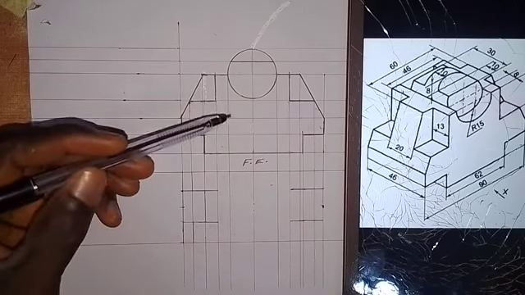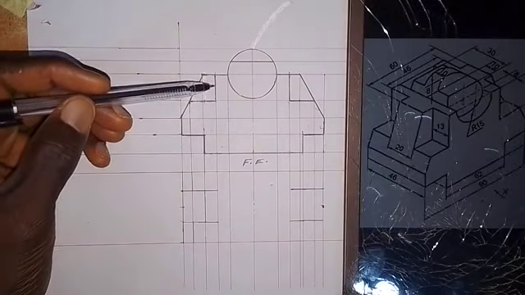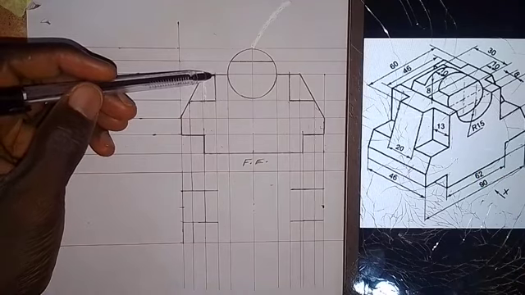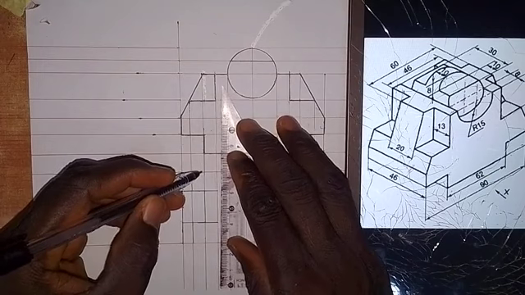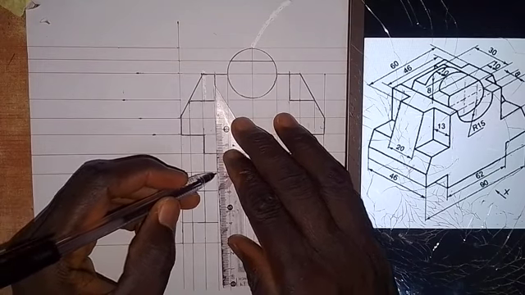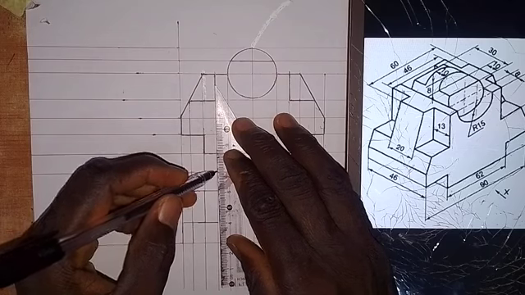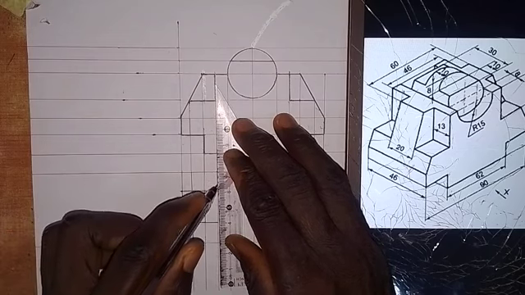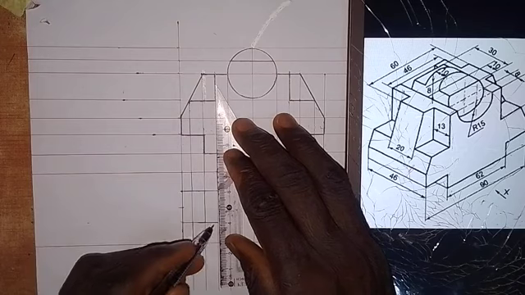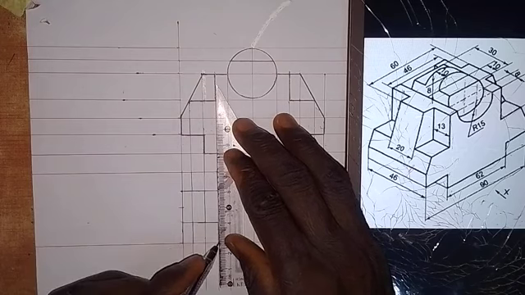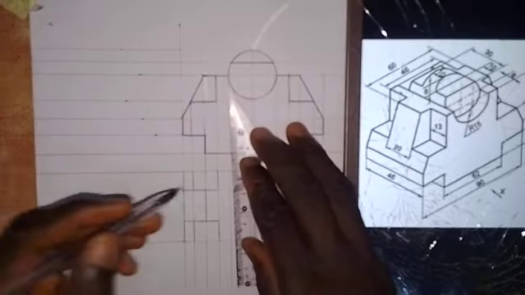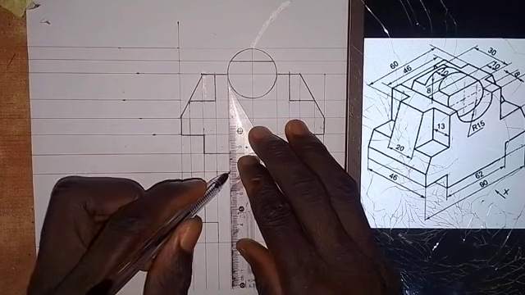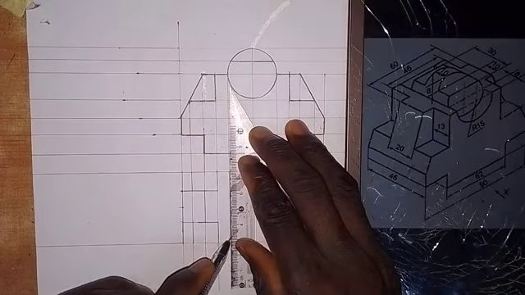Alright, so at this point, we have this line to be drawn. We have this line from here to here, a thick line from here to this point, a thick line, and also from here to this point, a thick line. And then this line that we have here to this end, we make it a thick line from here to this point here. Alright, so we have this.